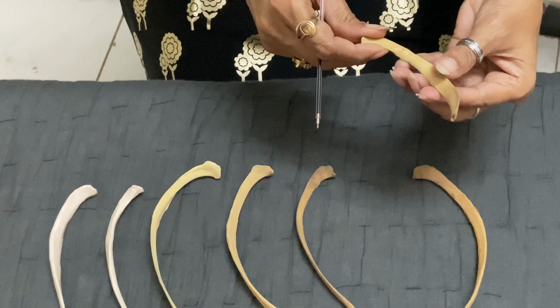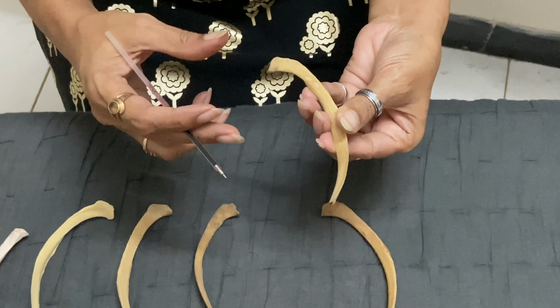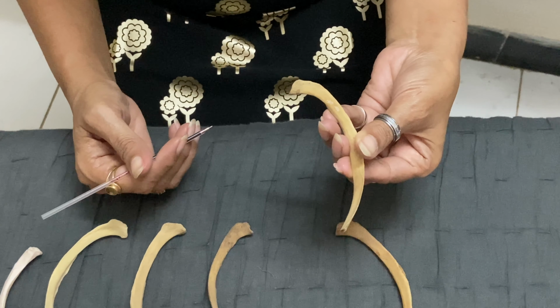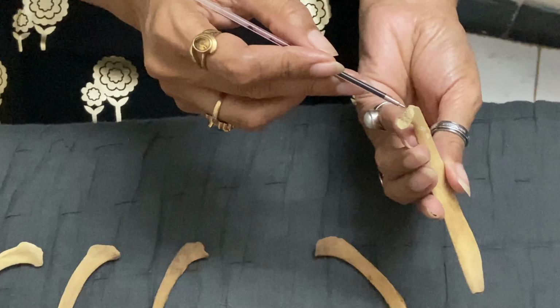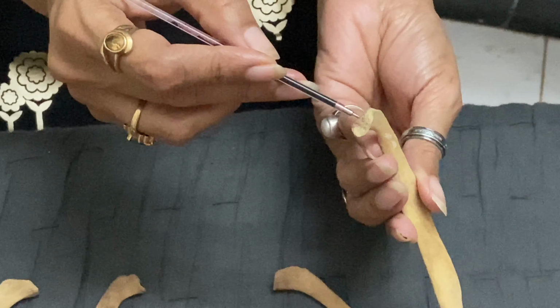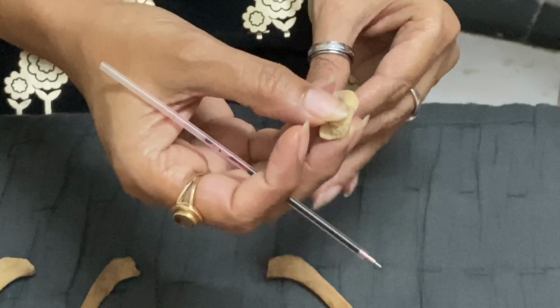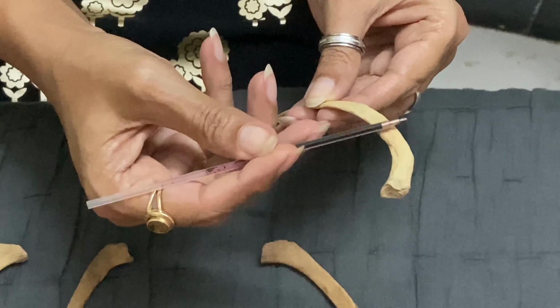Now the 12th rib again is a floating rib. It is much shorter as compared to the 11th rib. The head shows a single facet for articulation with the 12th thoracic vertebra. There is no neck, there is no tubercle.